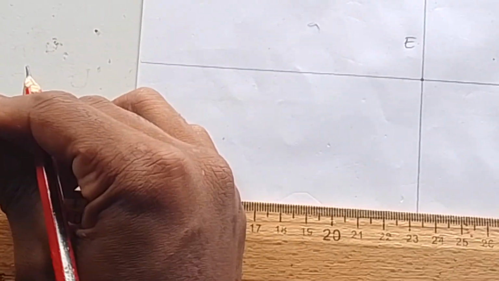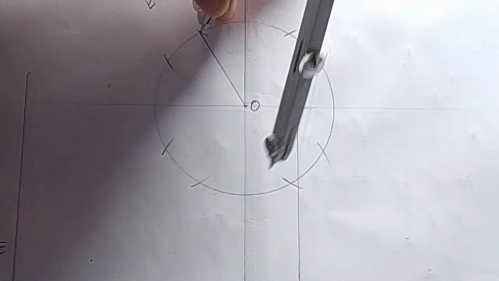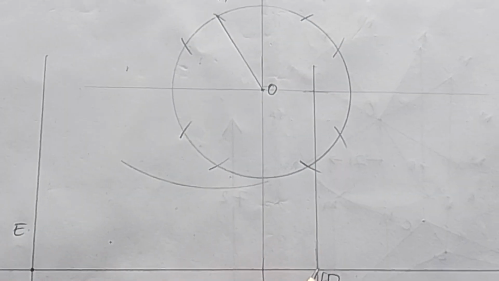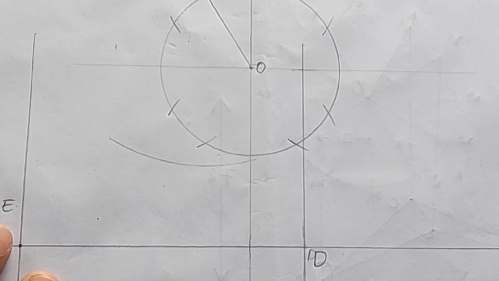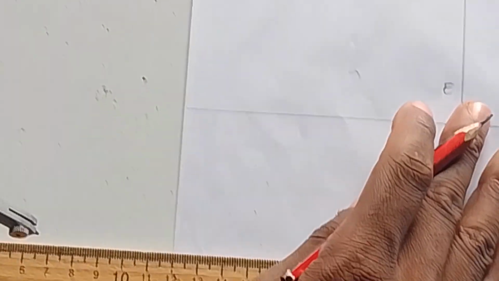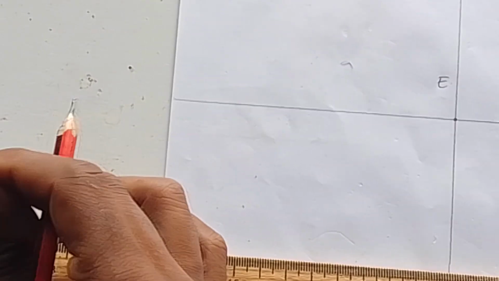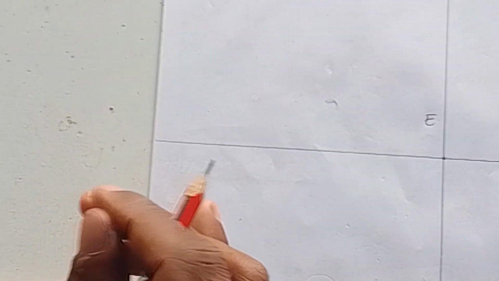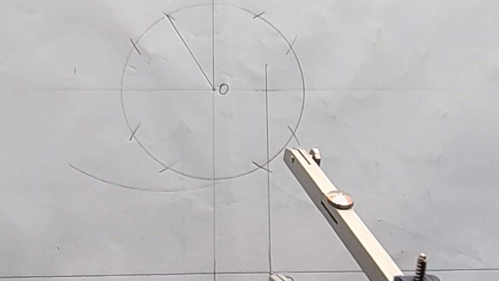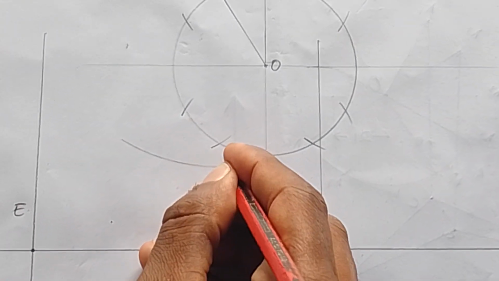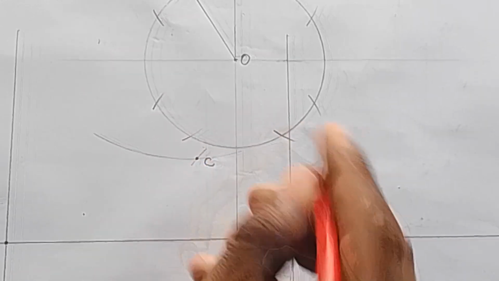So measure your 72 using your ruler, 7.2 centimeters. Standing at this point A that you have achieved, you strike an arc like that. Then you are told a line from D to a point here, which you are calling line DC. Line CD is 48, so measure your 4.8 centimeters. Starting at this particular point, you strike an arc. This is where they intersect, and where they intersect, that's where we have our point C.